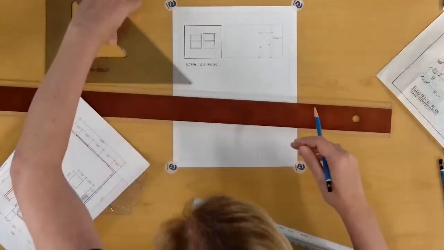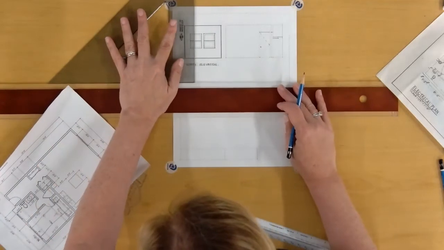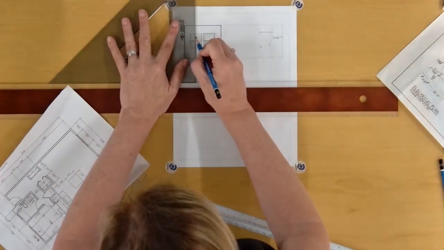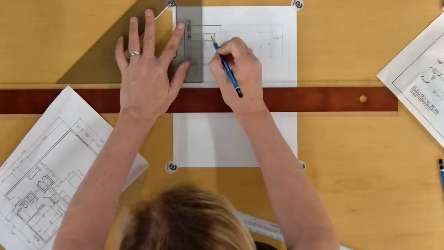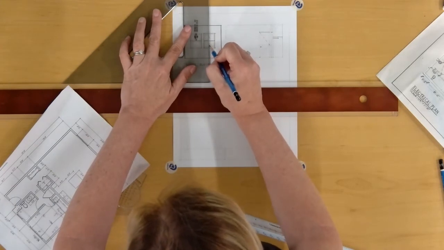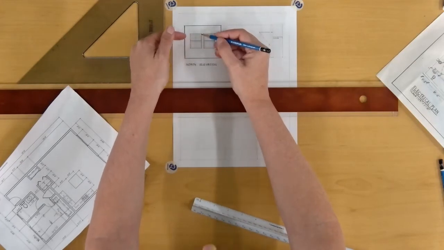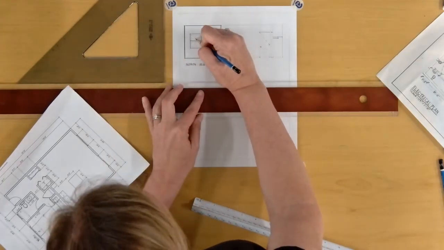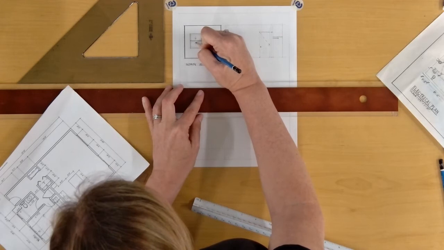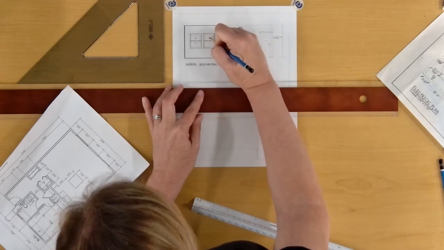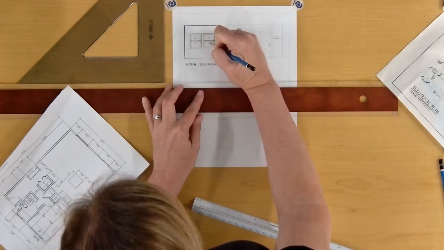Now, we actually forgot to do that for our windows. We want to show that for our windows as well. Our windows are double hung, which means this pane slides down and this pane slides up. So we'll indicate that with an arrow showing the direction of motion.